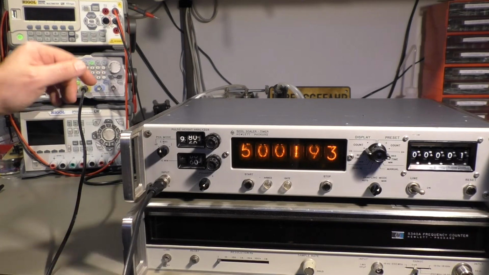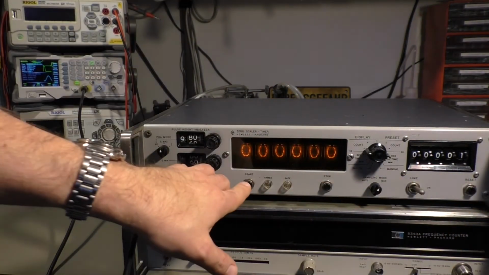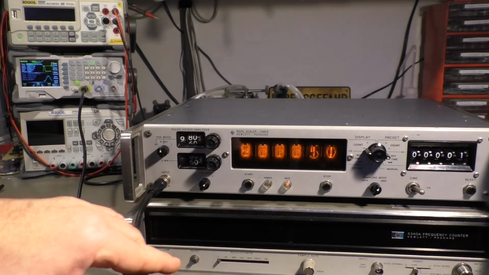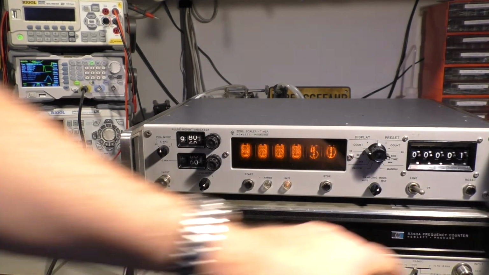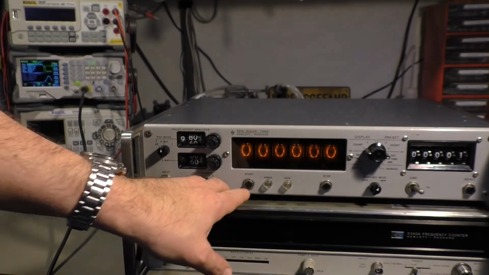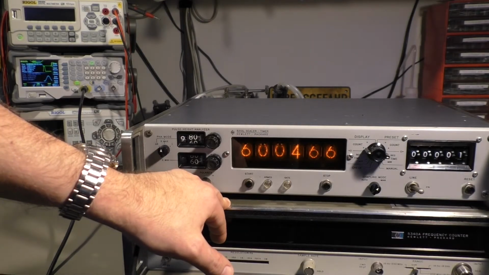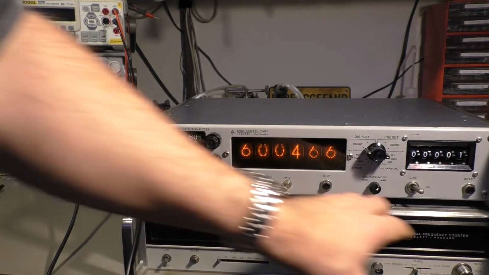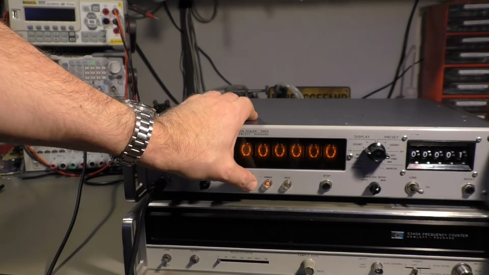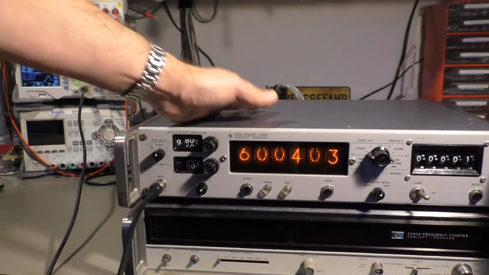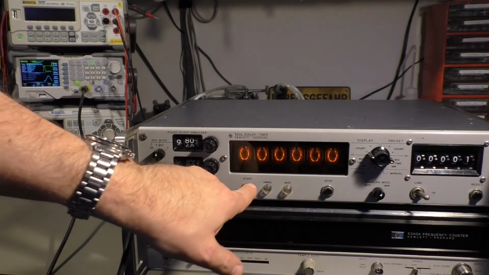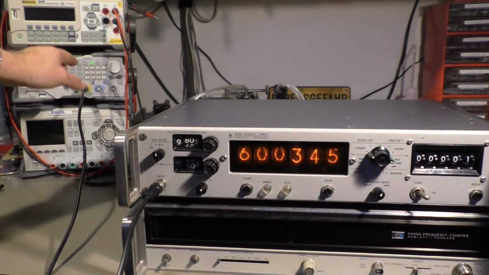How about 6? It crashed again. Yes, 6 looks not too bad. 6 megahertz seems to work.